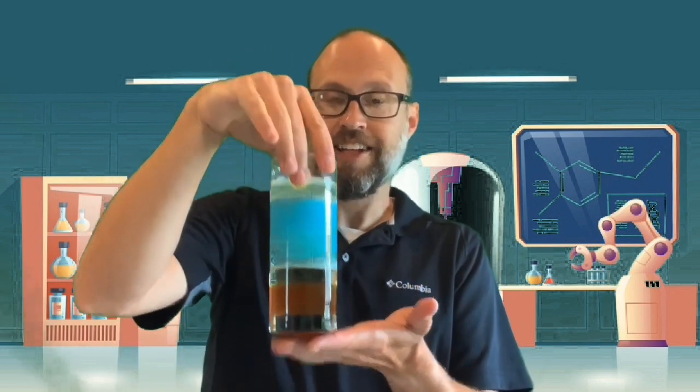Holy cow, we covered a lot today, but my challenge to you is this. With your parents' permission, find different liquids in your house, pour them in a glass, and find out the densities of those different liquids. Remember, the ones that are most dense settle to the bottom, and the least dense float to the top. Now go out there and have fun and ask questions.